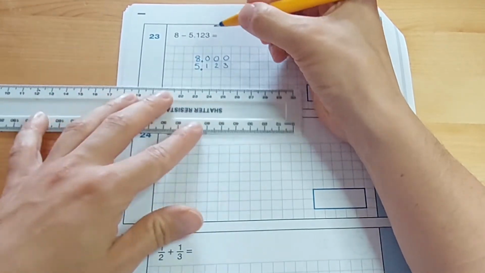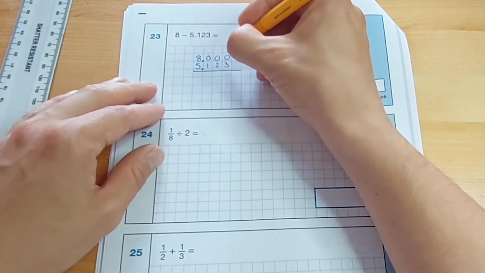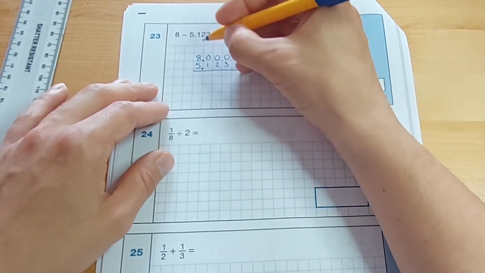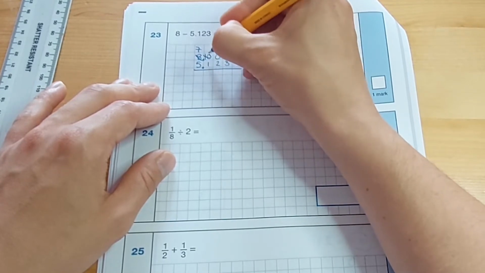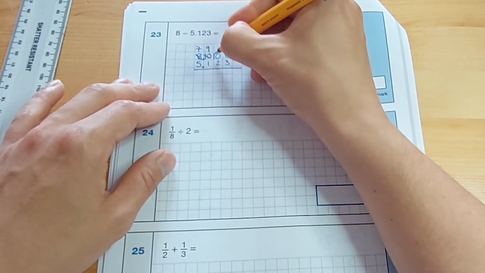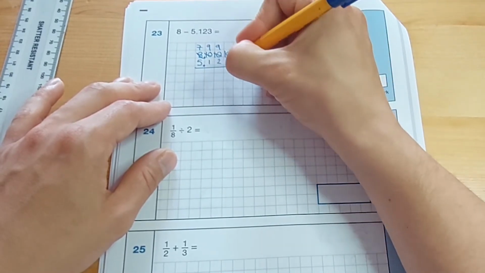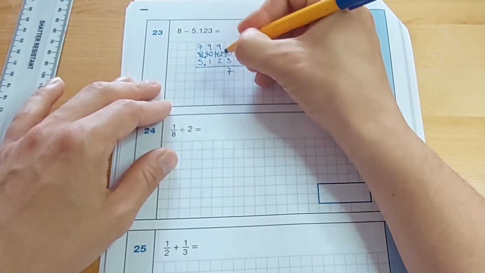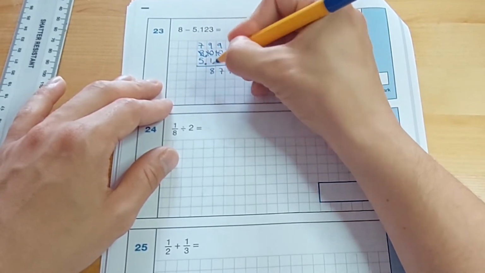8.000. Just make sure we know that it's subtraction, just check that. 0 take away 3, can't do, so now I borrow from the 8, becomes 7. This becomes 10, but it's 9 again. This becomes 10, but it's 9, and this becomes 10. 10 take away 3 is 7. 9 take away 2 is 7. 9 take away 1 is 8.